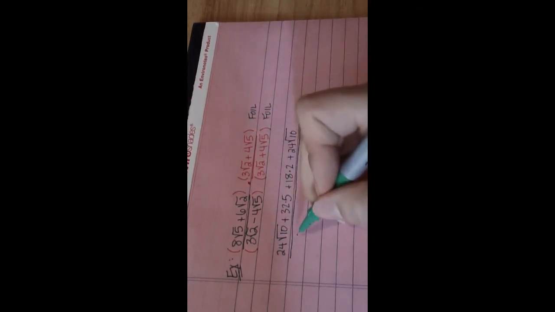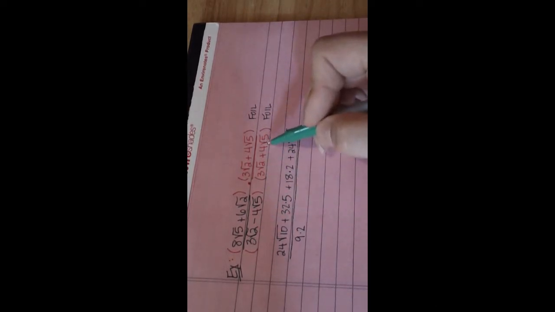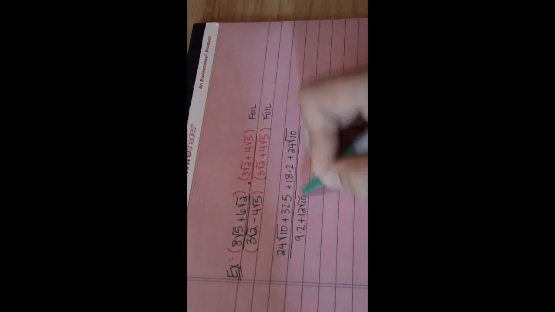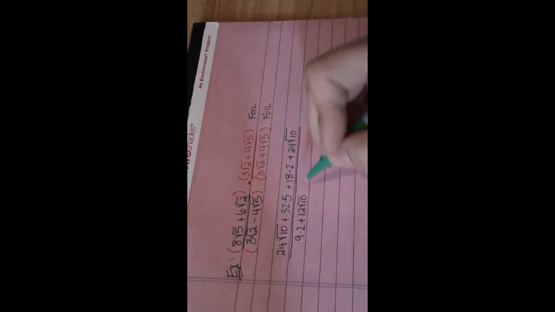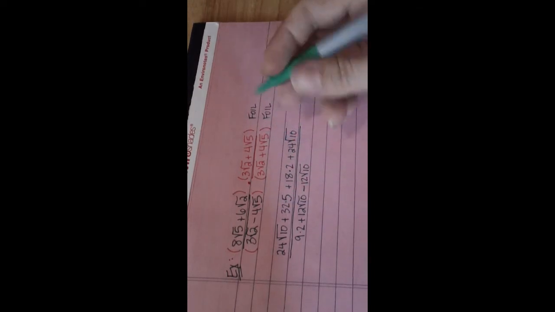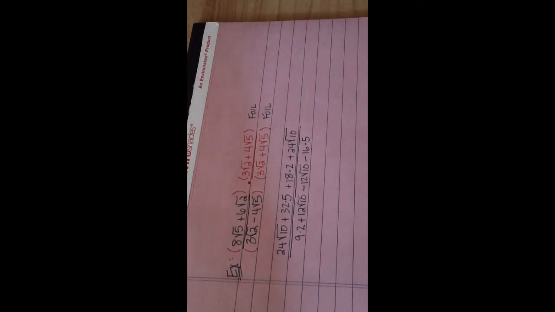In the denominator, first times first, 3 radical 2 times 3 radical 2 is 9 times regular 2. Outsides, 3 square roots of 2 times 4 square roots of 5 is 12, and then square roots of 10, plus 12 square roots of 10. Inside times inside, negative 4 square roots of 5 times 3 square roots of 2 is negative 12 square roots of 10. And last times last, negative 4 square roots of 5 times 4 square roots of 5 is minus 16 times regular 5. We're going to simplify and combine like terms.